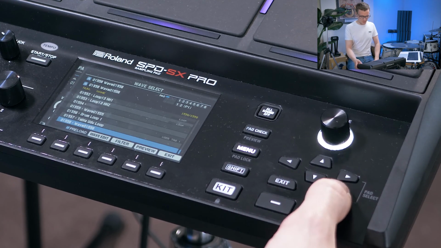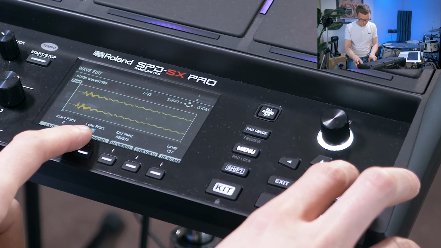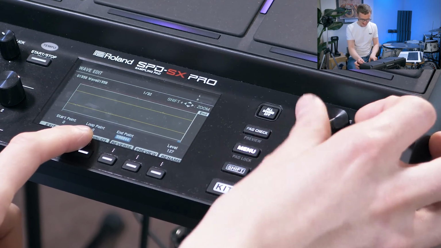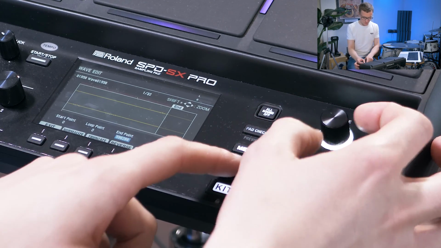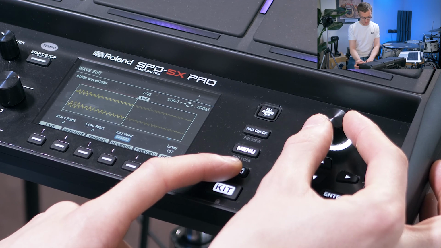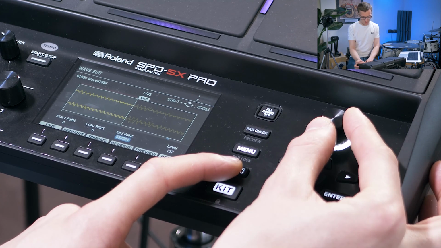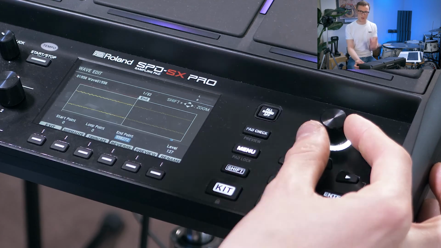So I'm going to hit enter. I can go to wave edit here. Now we can go to loop point or end point. I'm just going to go to the end point because I want to use the entire thing. And what I'm going to do is use shift and just move this along a little bit. Okay, so you can see where the wave starts fading out there. So that's going to be towards the end of that last note.